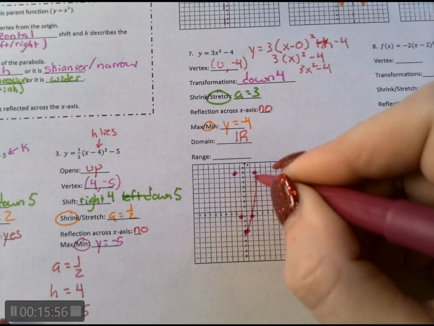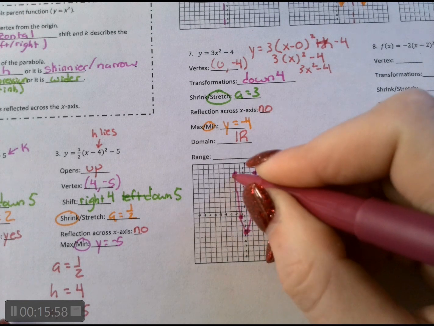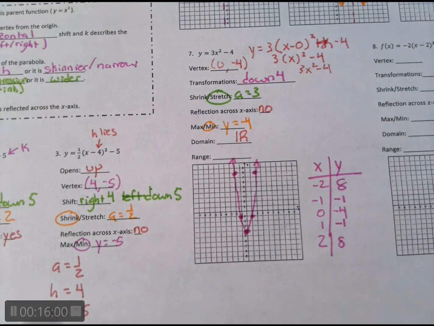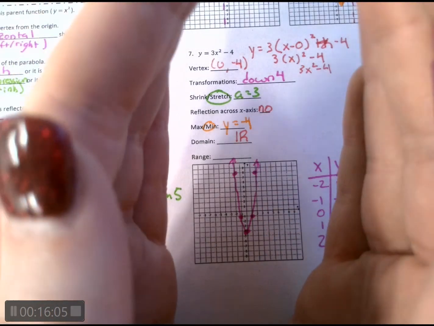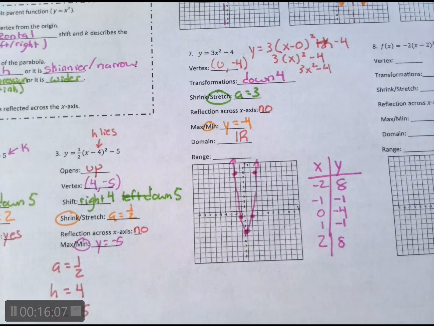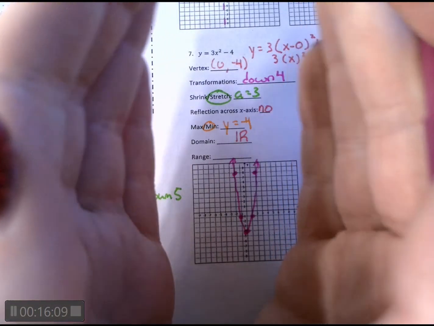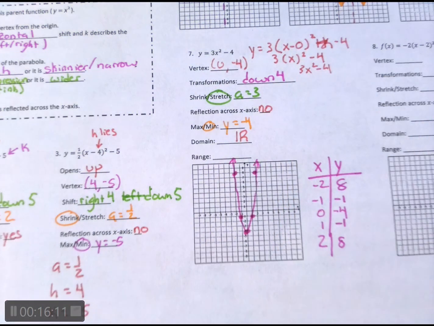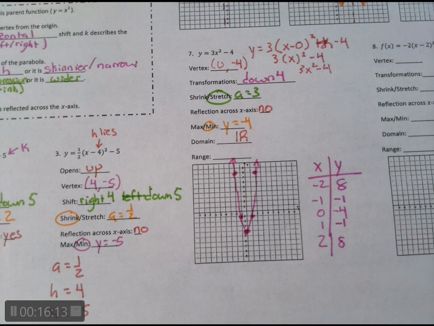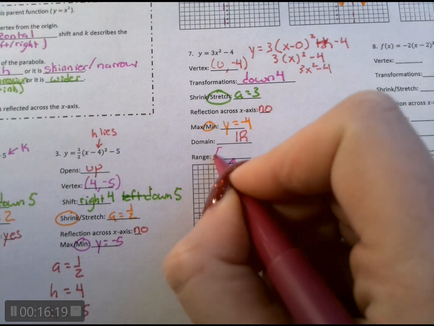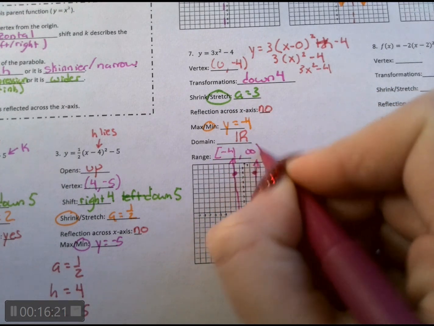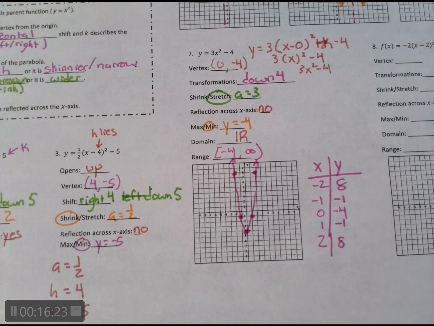Alright, do you see how skinny this graph is? How narrow it is? That's what the stretch is. So as it gets skinnier and skinnier and skinnier, that's the stretch. When it goes fatter and fatter and fatter, that's the shrink. Okie dokie. Alright, and so then range, you go from bottom to top, and of course you hit your bottom of negative 4, and then you continue to go up to positive infinity.